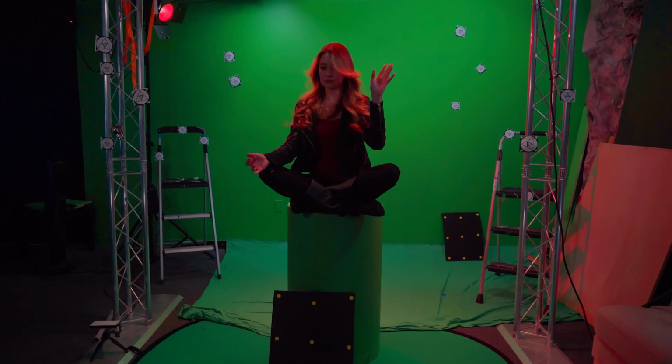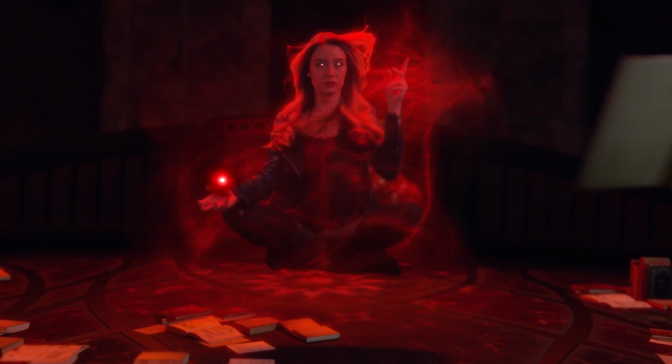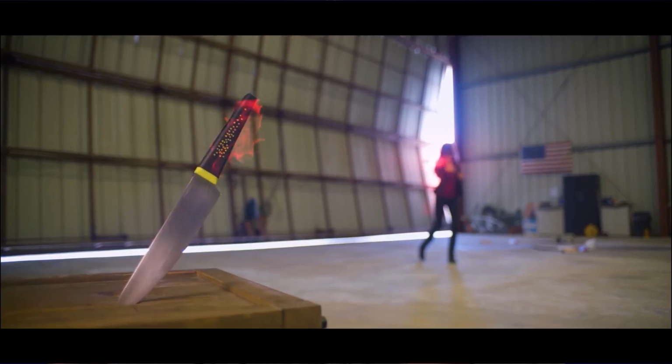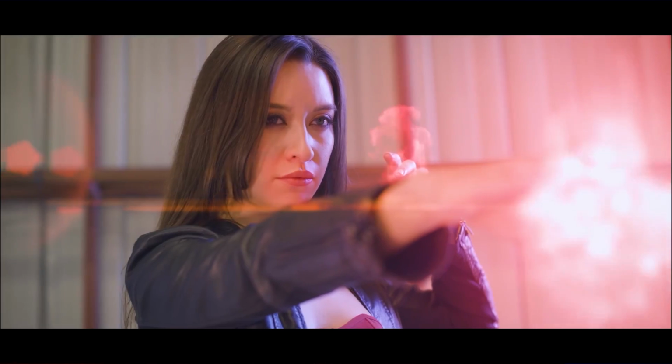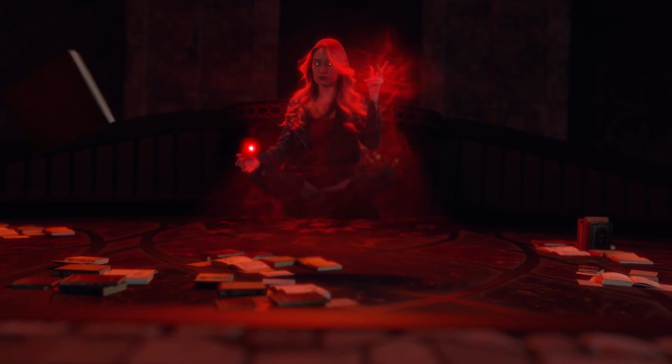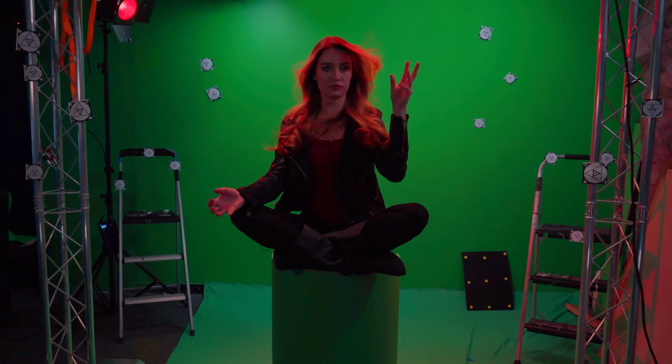By the end of this video, you'll know how I turned my friend into the Scarlet Witch. This isn't Sabrina's first time playing the Scarlet Witch for us. She's actually played the Scarlet Witch a couple years back in this telekinesis tutorial, so she was excited to revisit the role. We wanted to make it look like the Scarlet Witch was levitating in this shot, so we had her sit on a podium.